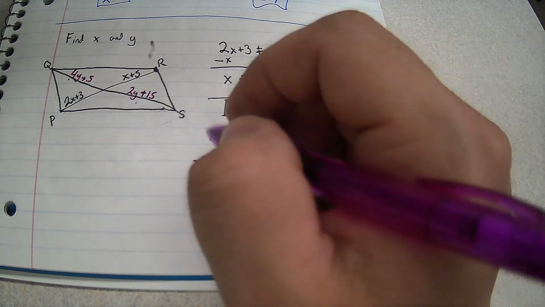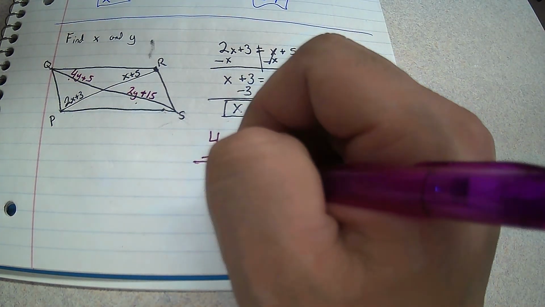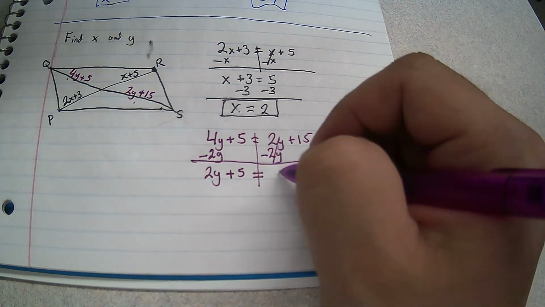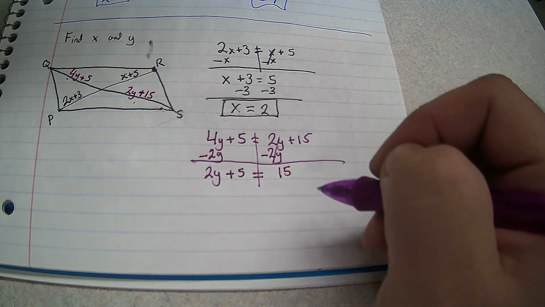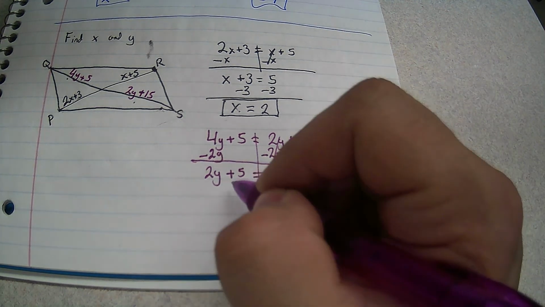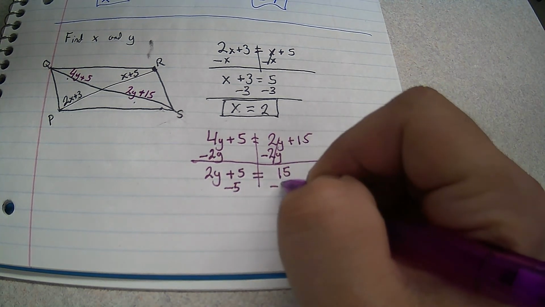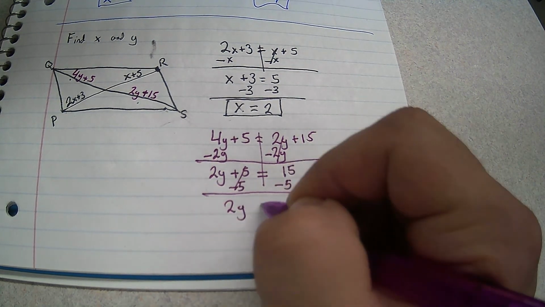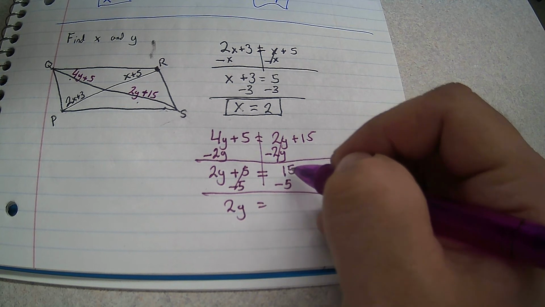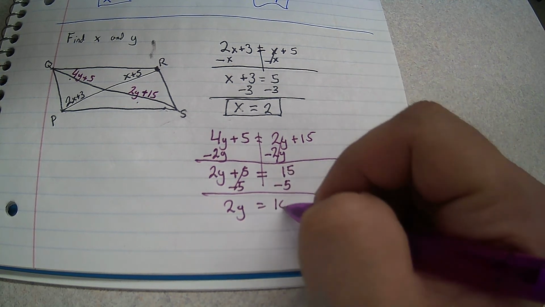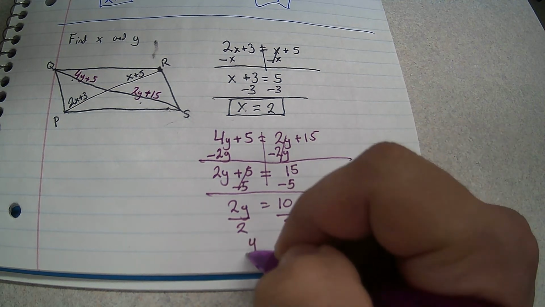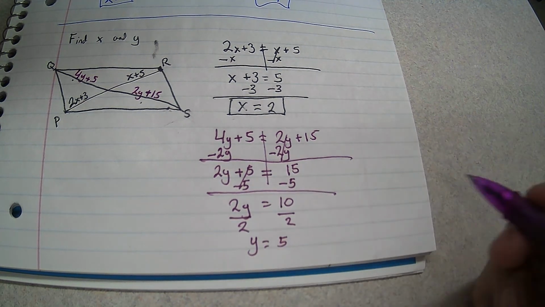Those go away. 4y minus 2y is 2y. We still have our plus 5 equals 15. We've got to get y all by itself, so we're going to subtract 5 from both sides. Those go away. 2y equals 15 minus 5, which is 10. Divide both sides by 2. We get y is equal to 5.